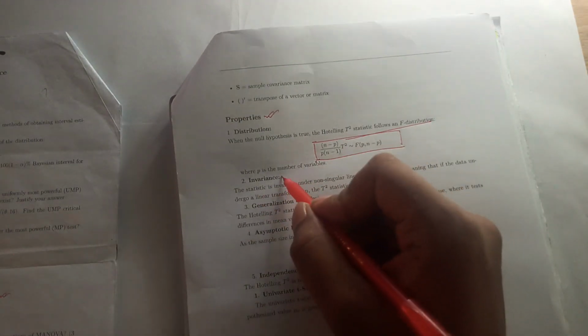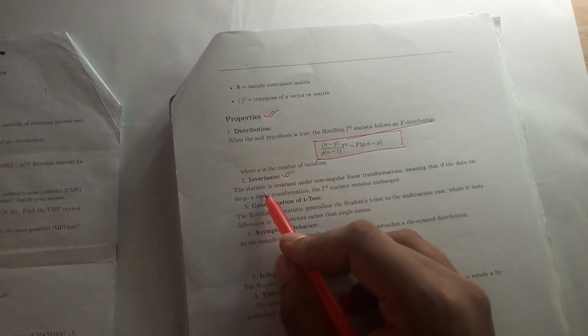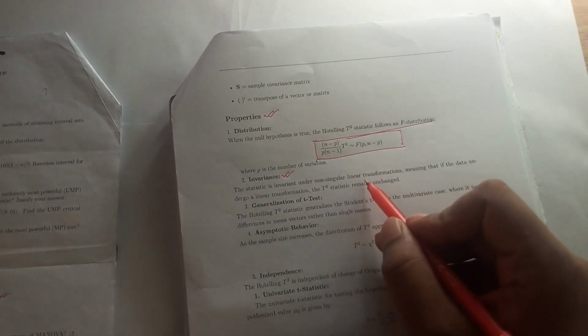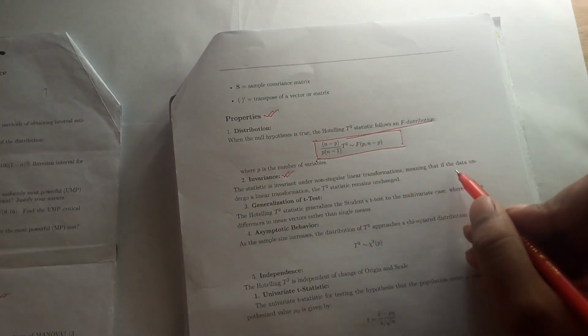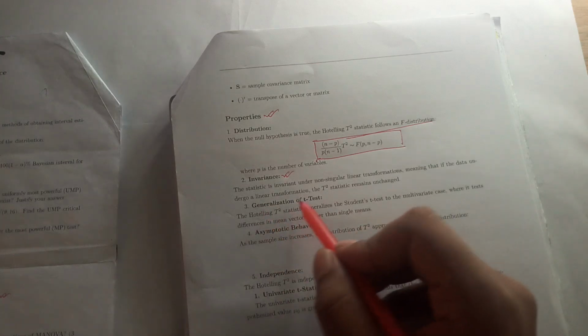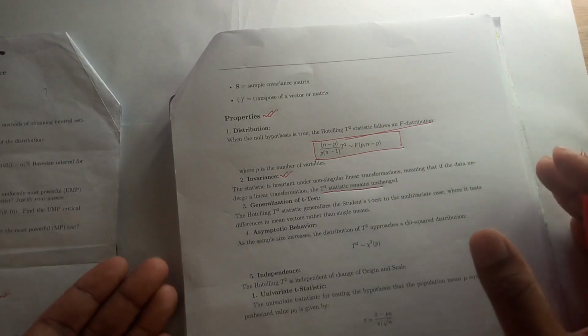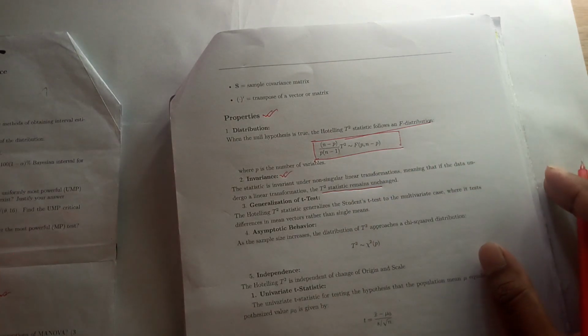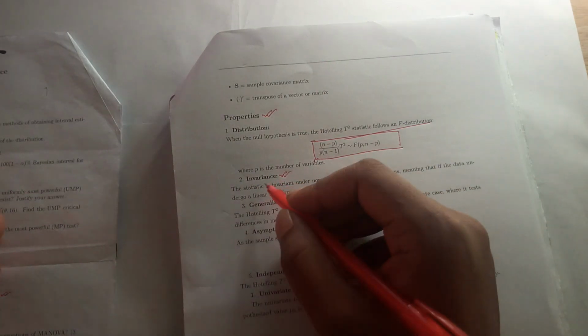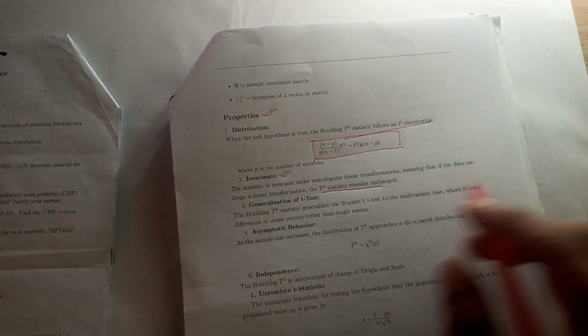Invariance property, a very important property: the statistic is invariant under non-singular linear transformation, meaning that when the data undergoes a linear transformation, the t statistic remains unchanged. There will be no change in the t statistic. That's why it's called invariance, not changed.